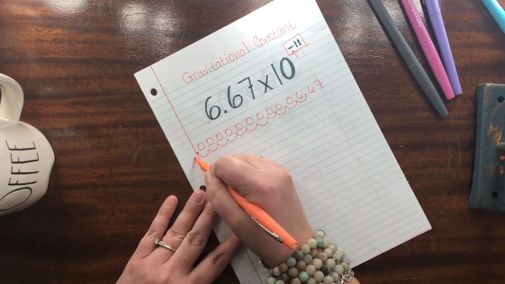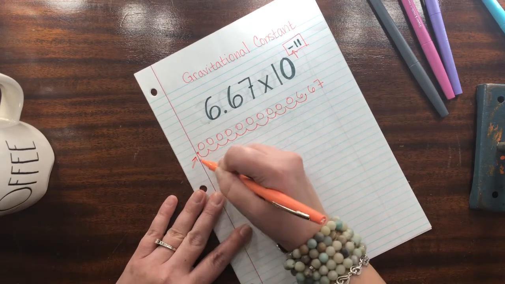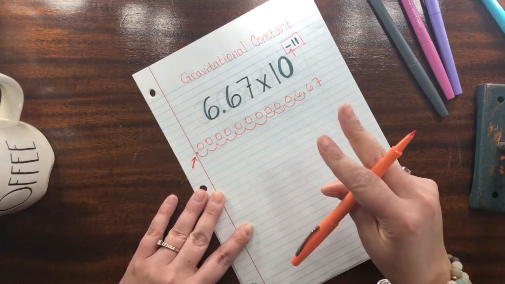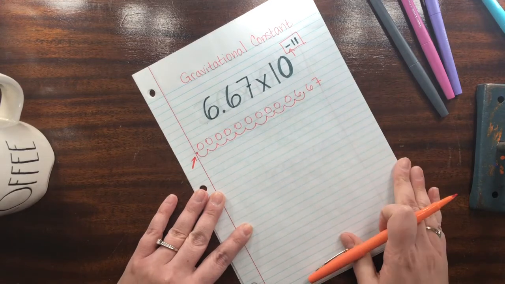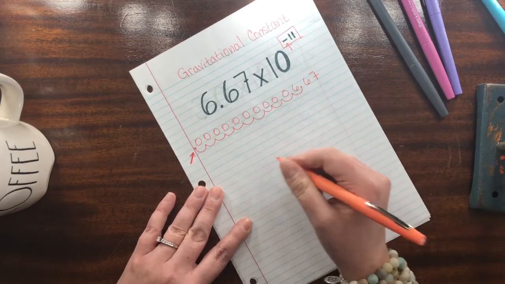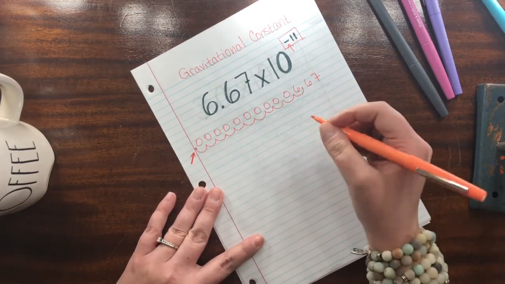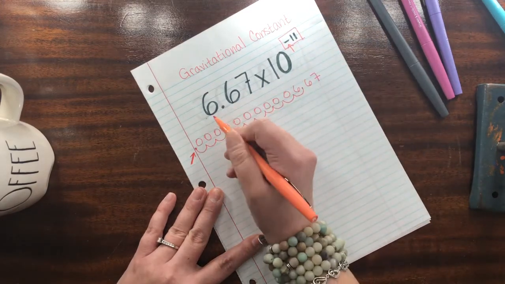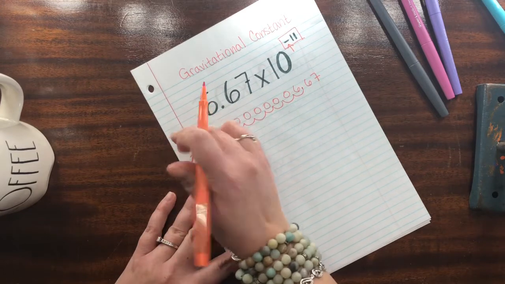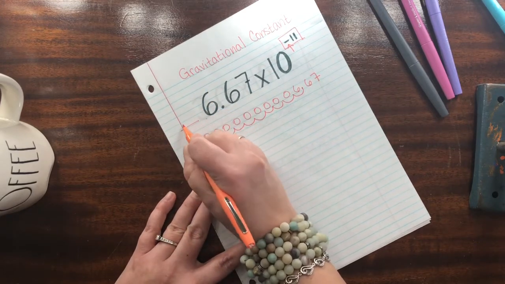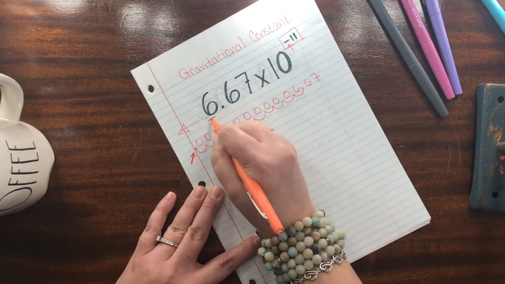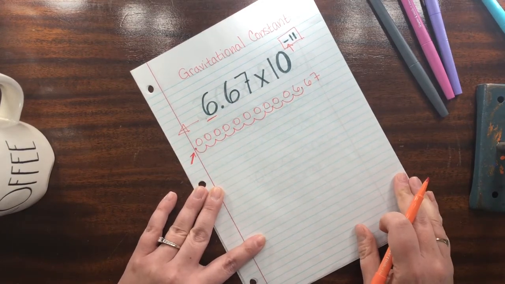And that is my new decimal point. Okay. Method number 2 for negative exponents, like with the gravitational constant. If I'm going to do this, I can look at 11, and because I'm going to the left, I want to look at how many numbers I have on the left of the decimal.